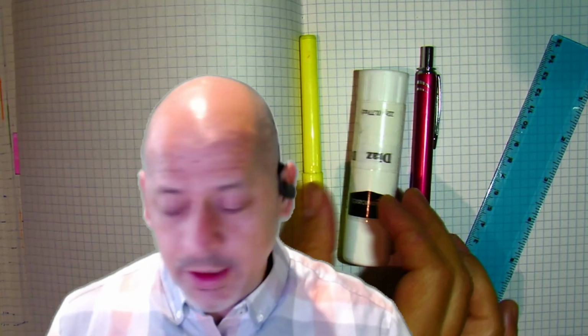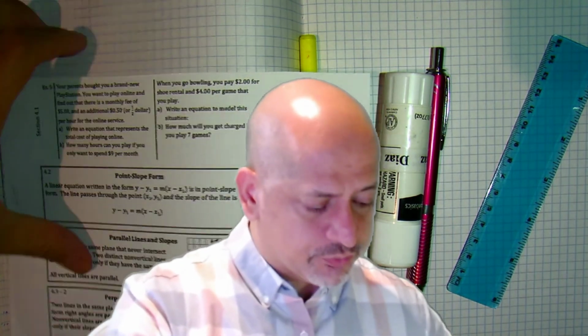Good morning. Today we are going to be covering section 4.2, and you should have your materials ready. You should have your pencil, your red pen, your highlighter, your ruler, your glue stick, and last but not least, you should also have your cutout for section 4.2. So we only have one cutout for section 4.2 that we are going to be using. So take the time to cut it, nice and neat.